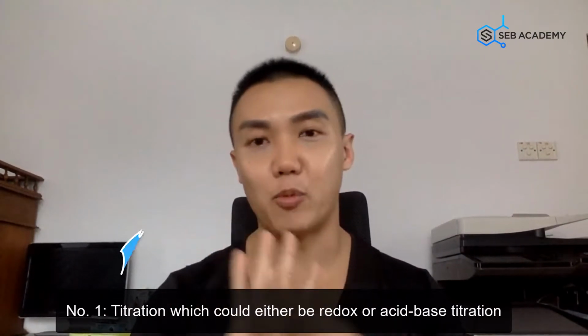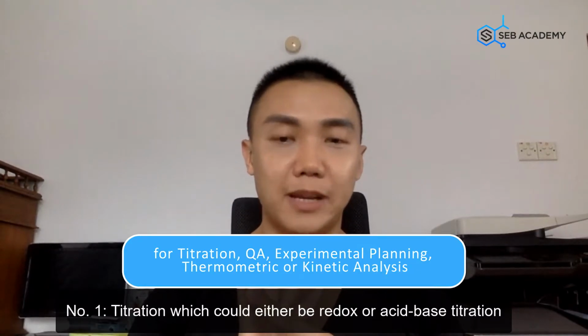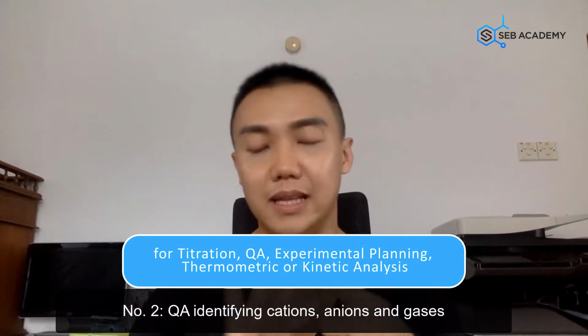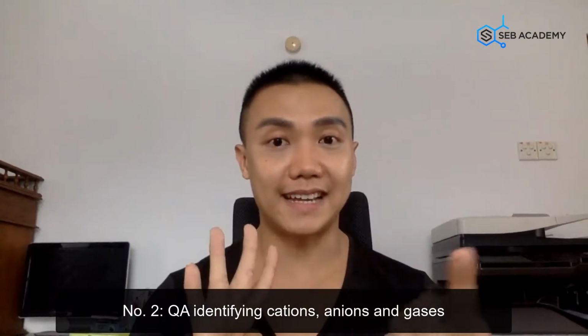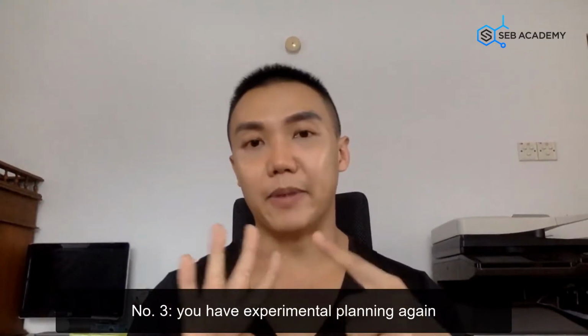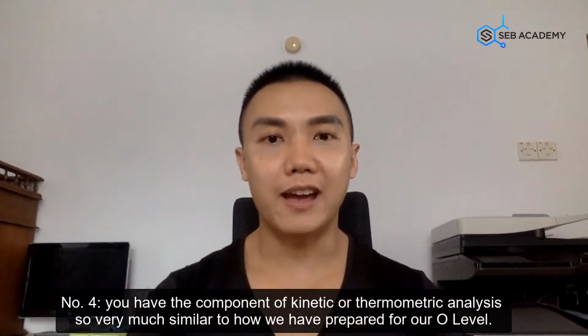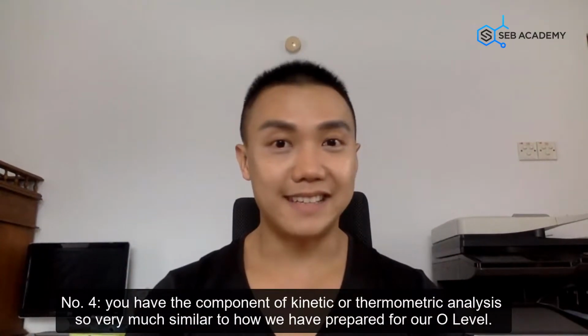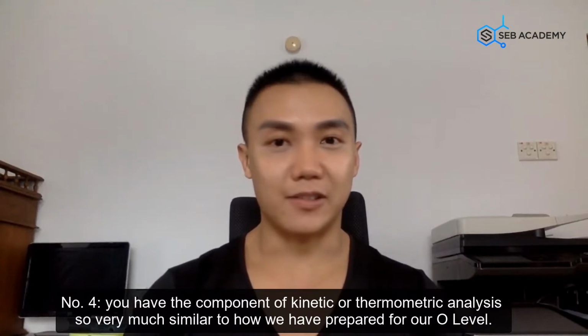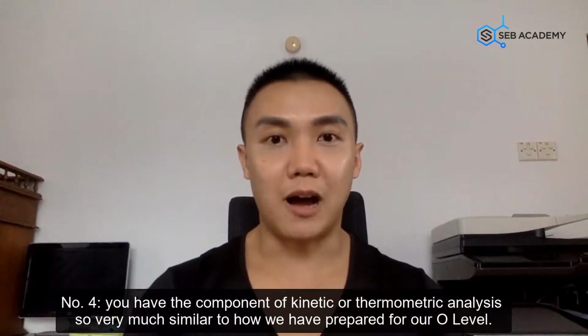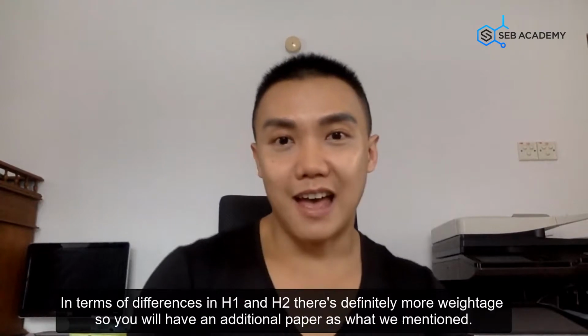So I repeat again: number 1, titration, which could either be redox or acid-base titration. Number 2, QA, identifying cations, anions, and gases. And number 3, you have experimental planning again. And number 4, you have the component of kinetic or thermometric analysis. So very much similar to how we have prepared for our O-level.